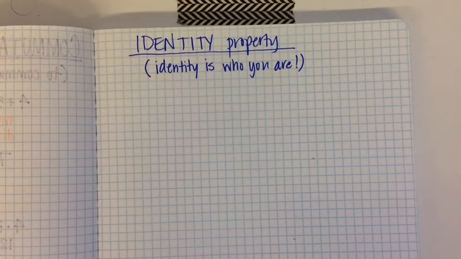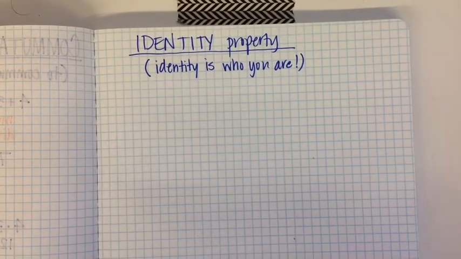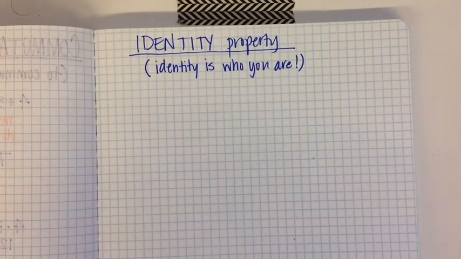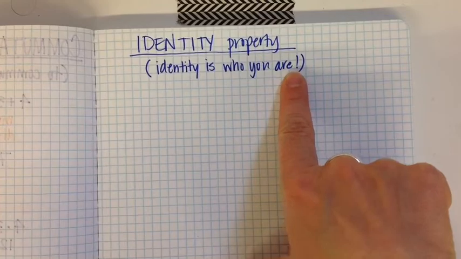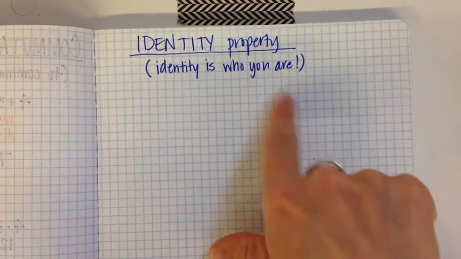What I was saying is that your identity is who you are as a person, while a number's identity is who a number is, and what a number is worth. So the identity property is looking at how do we do some operation to numbers, but without changing its identity. So let's write down that identity is who you are. Identity is who a number is.